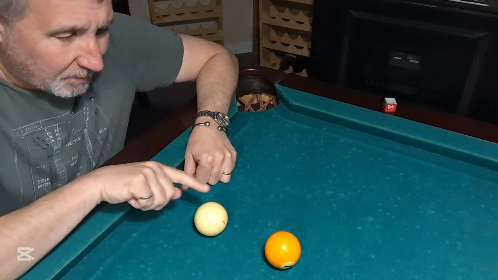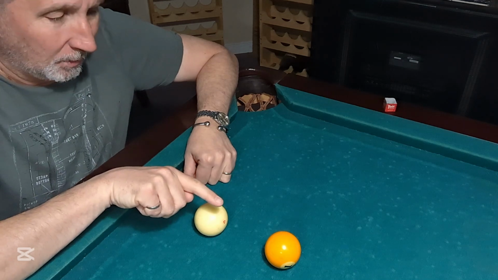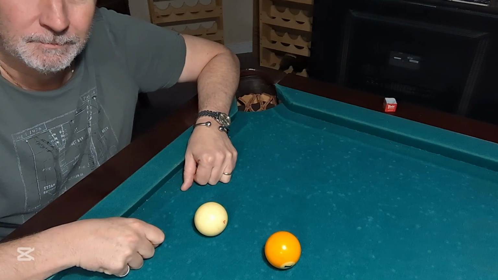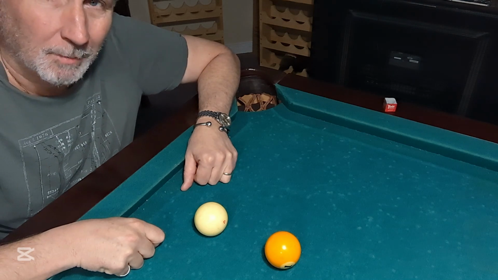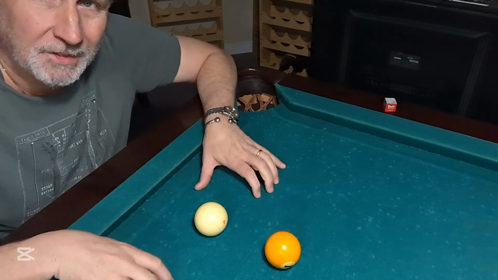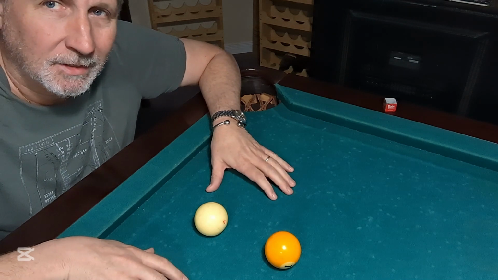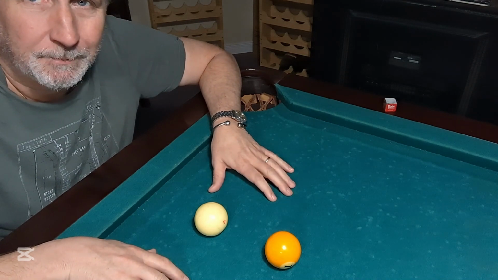So that spin will make it go the opposite direction. So I'm going to show a few examples on the table of both the SIT and the CIT that we just talked about.